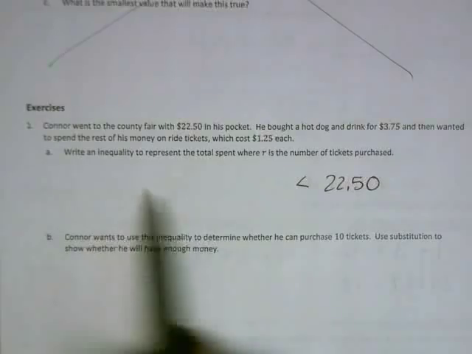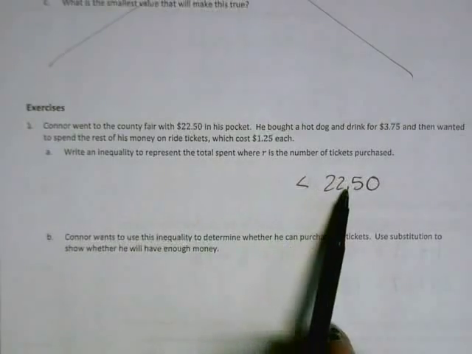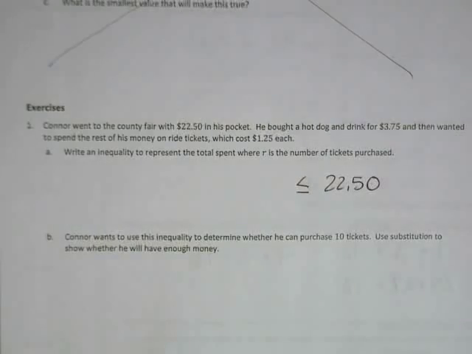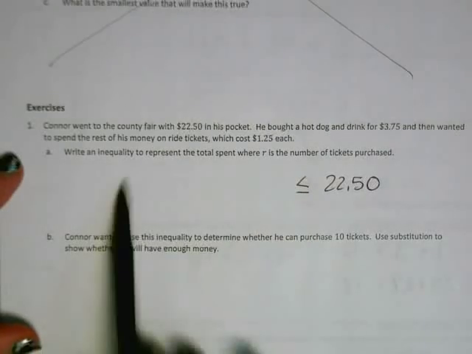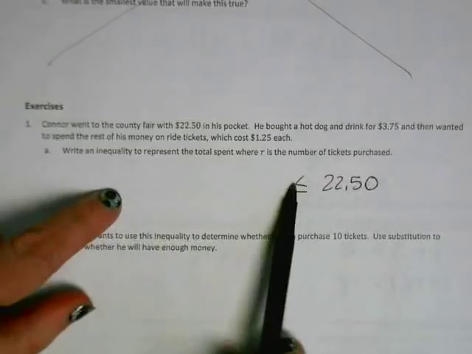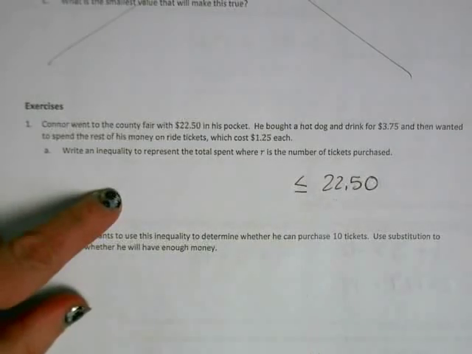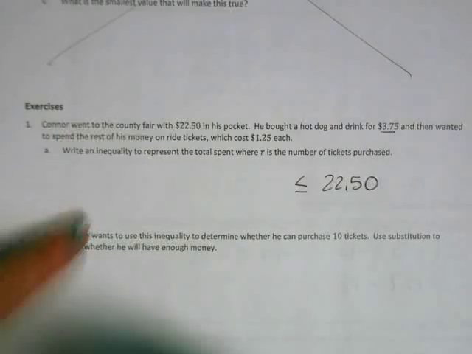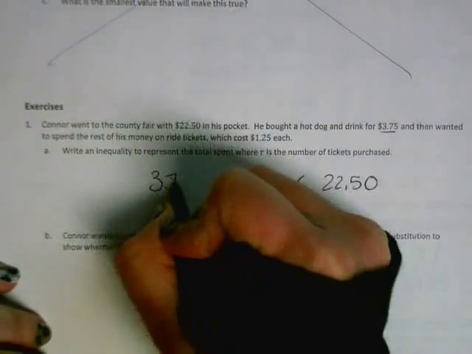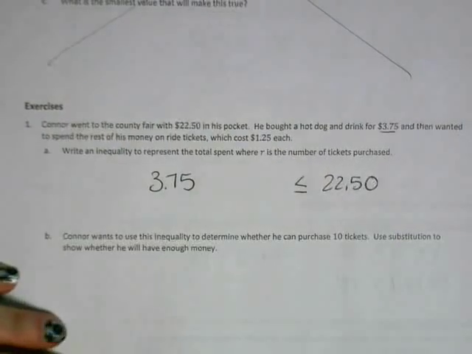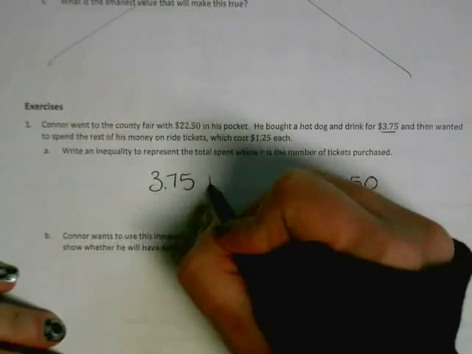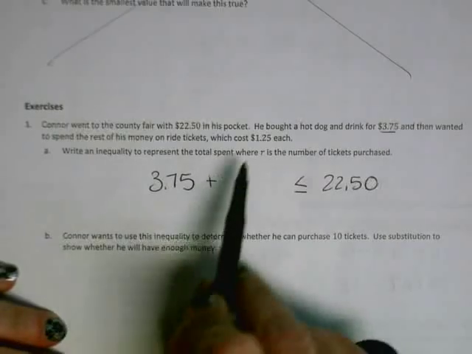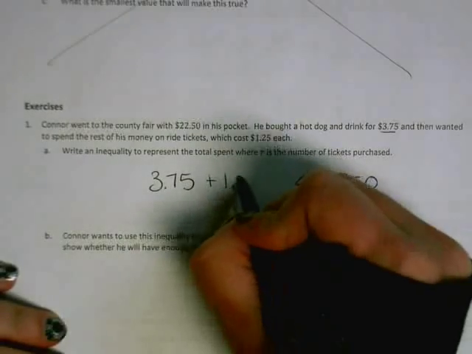So what he spends could be less than $22.50, or could it be equal to $22.50? Sure. So let's figure out what he spends so that it is less than or equal to the $22.50 in his pocket. Well, what did he spend already? What's he already locked into? He already bought a hot dog and drink. He already spent $3.75. So if he wants to spend more, he's got to add on the cost of all of these ride tickets he's buying. We don't know how many he's buying, but we know each of them is $1.25.